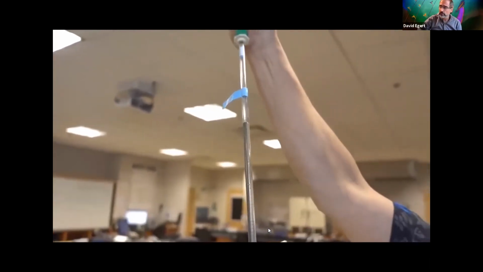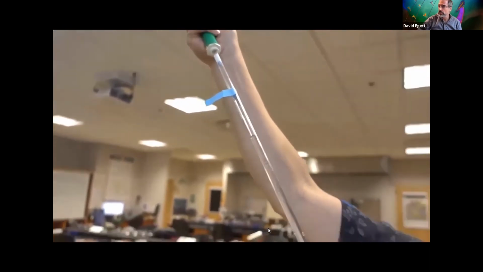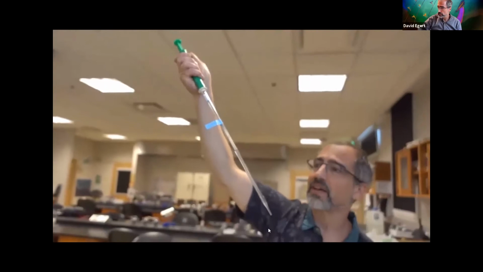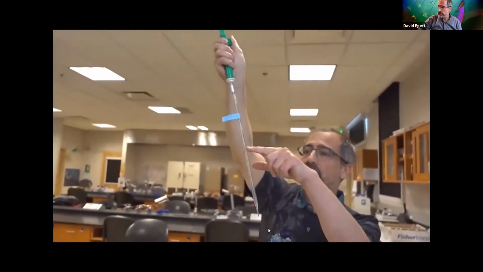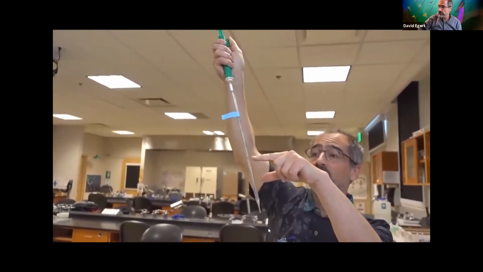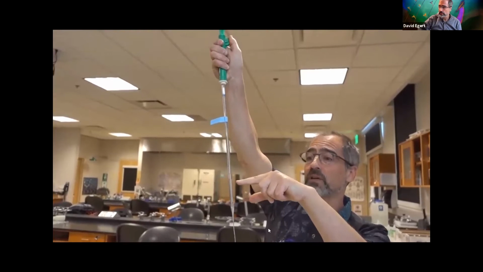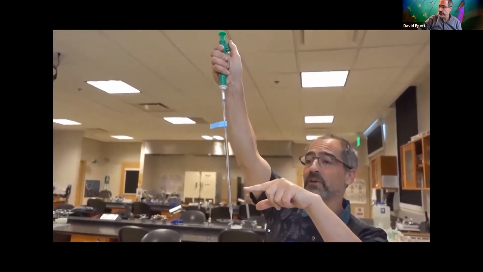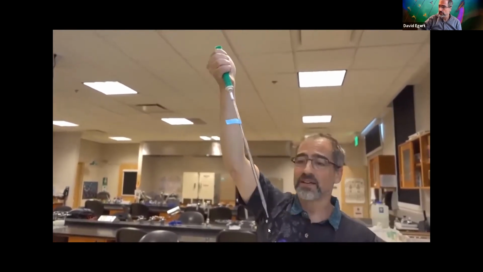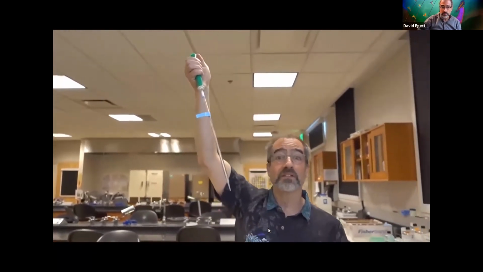When I squirt water out, so this is just water, so this is actually safe, it goes down to the 1. That means I have just dispensed 1 mil. I've now dispensed 2 mils, and I'm down to the 2. I've now dispensed 3 mils, I'm down to a 3. I got it all out, I have just dispensed all 5 mils.